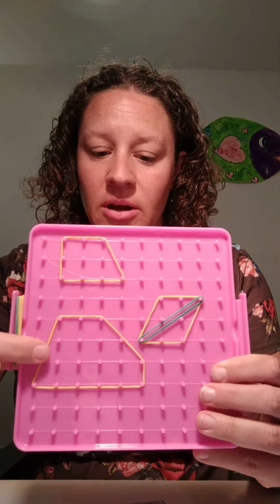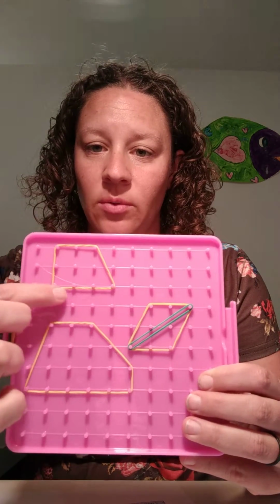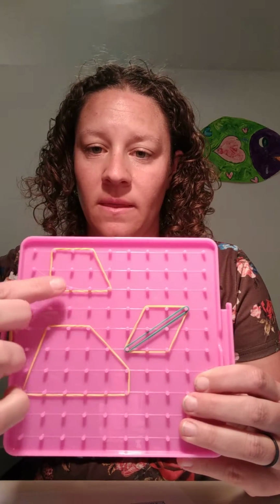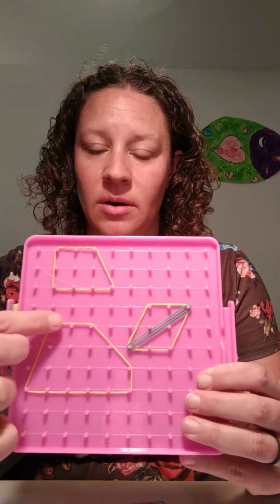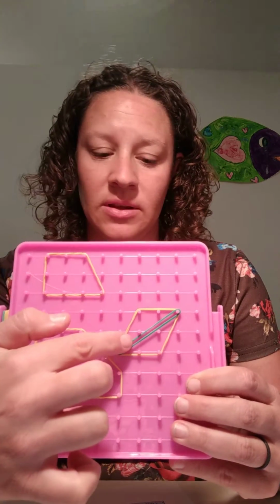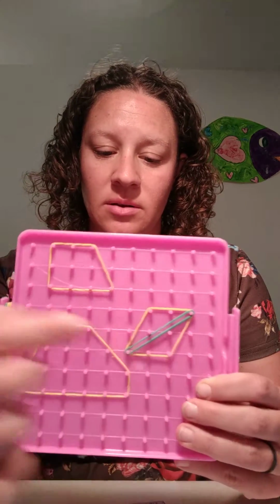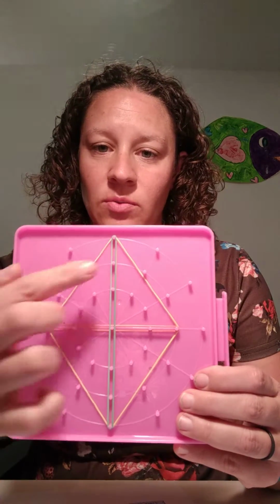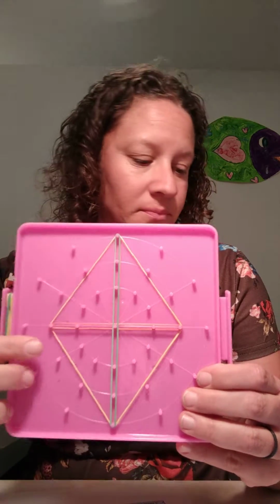A few more examples here. This top one and this bottom one, these do not have lines of symmetry. There's no point where you could draw a straight line and get a reflective side on both of them. This one does. You have this here. You could also go across. We have a larger example here. Okay, so we've used all the examples of lines of symmetry on my geoboards.